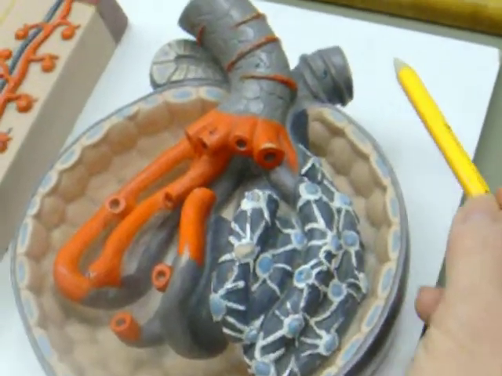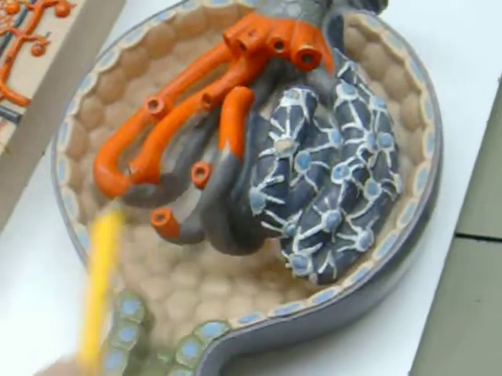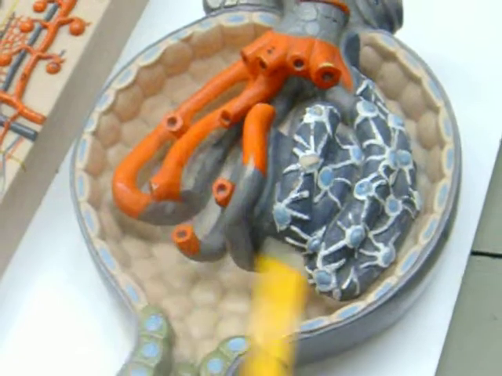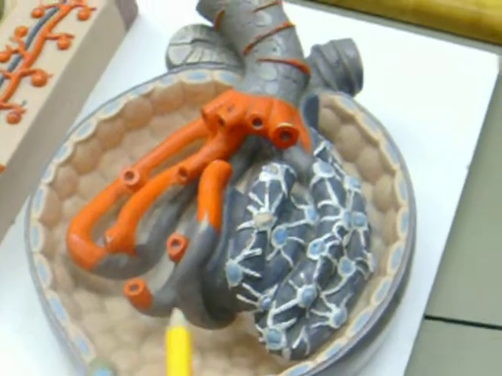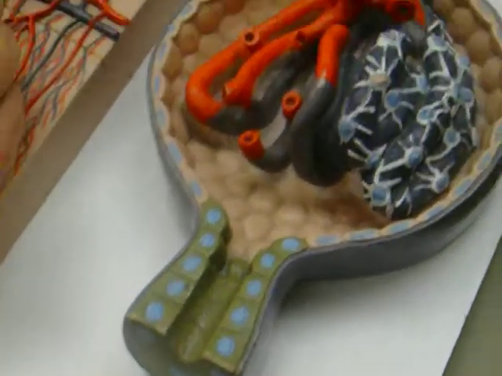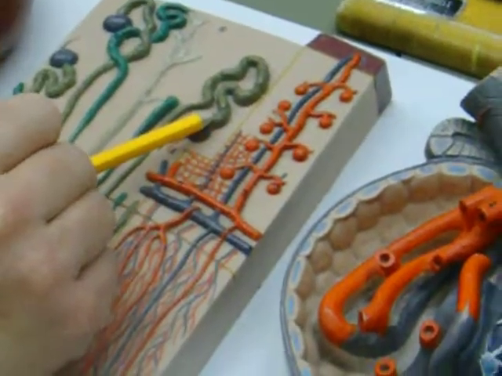So plasma will leak out of this capillary bed and fill up this capsule, right here. And it will drain out here into the proximal convoluted tubule, which would be up here. So that's where it's being filtered.